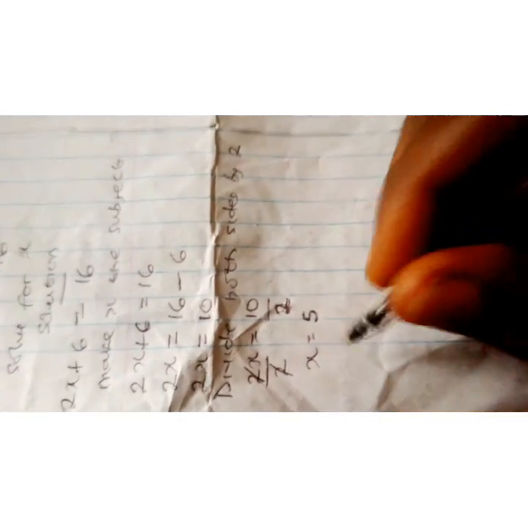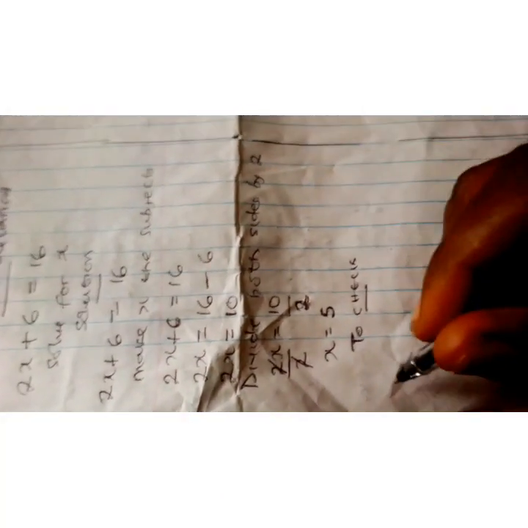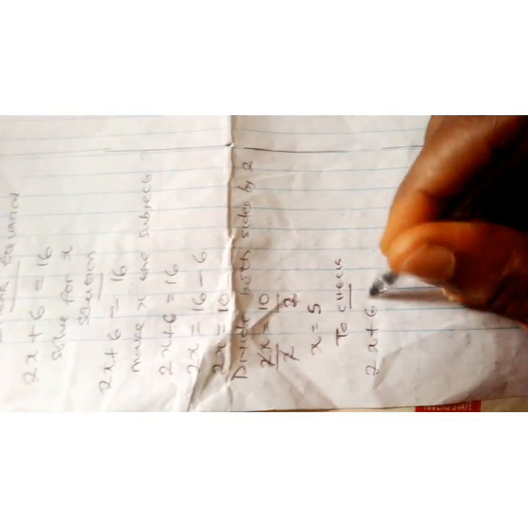Now, if we want to check if our answer is correct, and also to prove that it's an equation, since we know x as 5, we substitute it into the equation to see if it will give us what is at the right hand side. So 2x plus 6 equals 16.